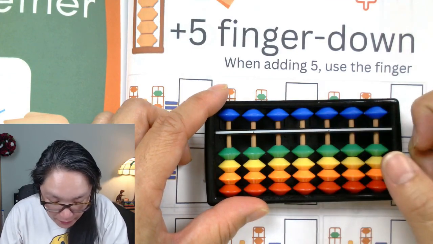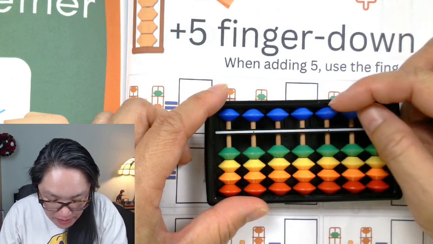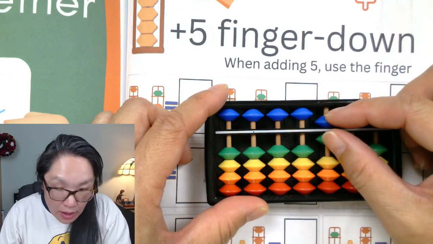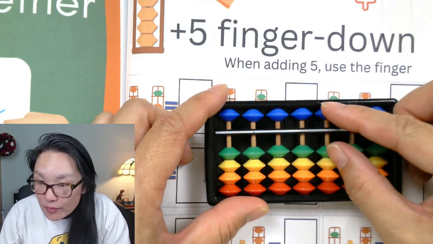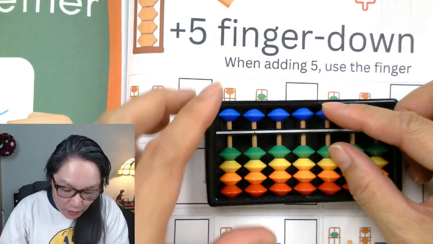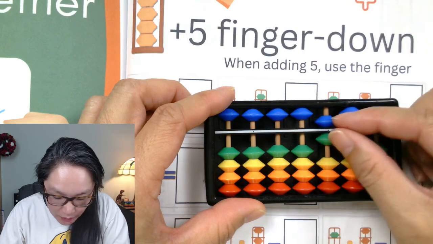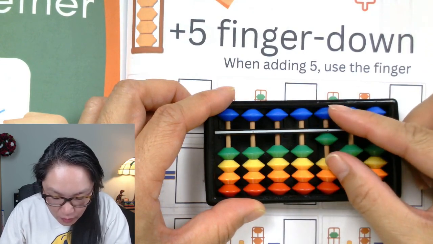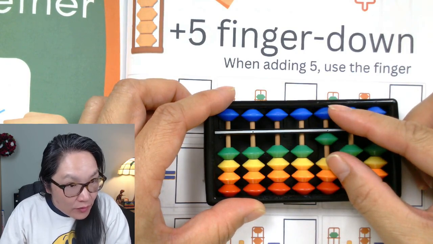We go away from the bar, it's subtracting. So it doesn't matter if you're on the top or on the bottom. You go to the bar, it is adding. When you go away from the bar, it will always be subtracting. So what we did is we're adding the 6 or we take away the 6. We add the 7, we take away the 6, we're moving it away from the center, from the horizontal bar.